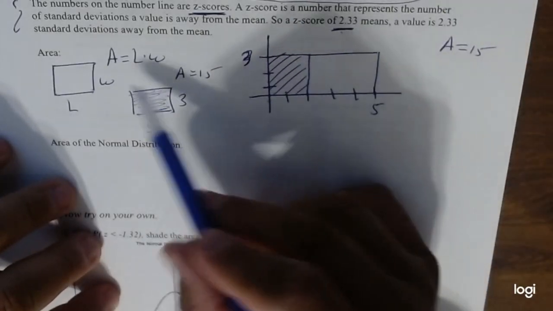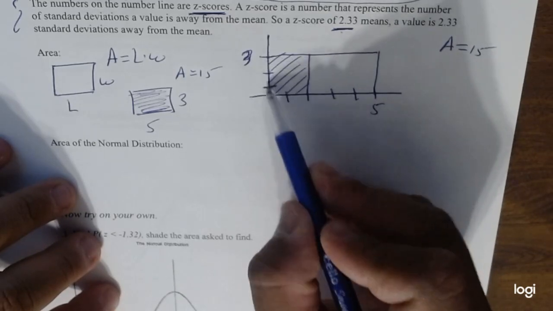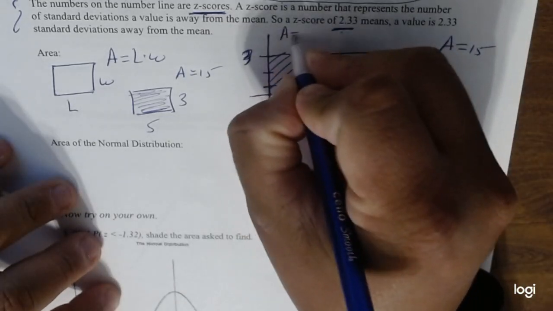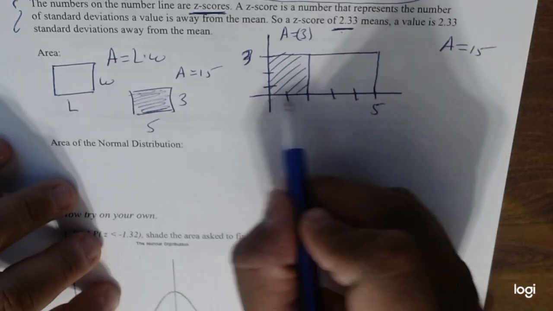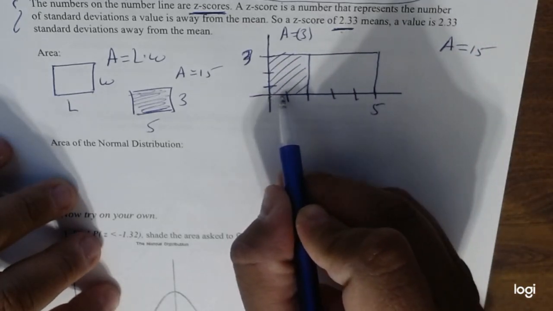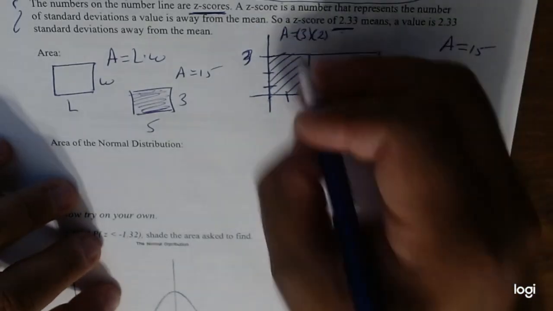Well, it's the same concept. It's length times width. The width is still 1, 2, 3. But now what is the length? It's 1, 2. So the area would actually be 6.